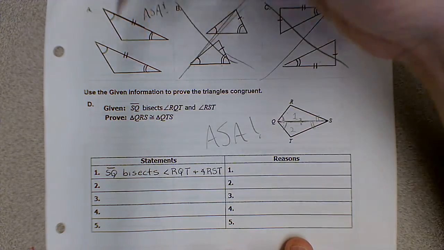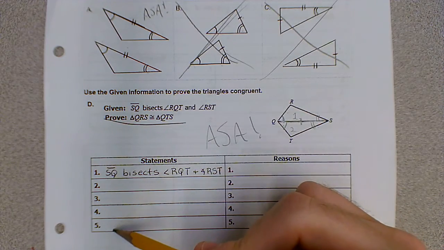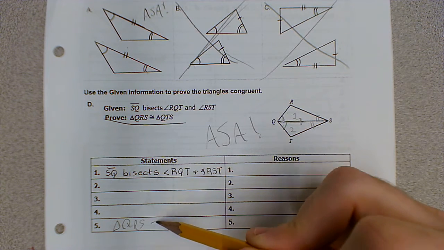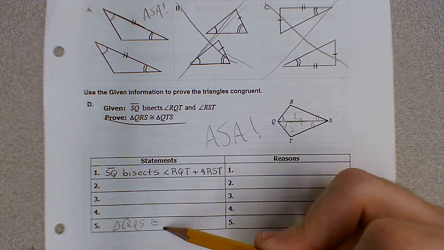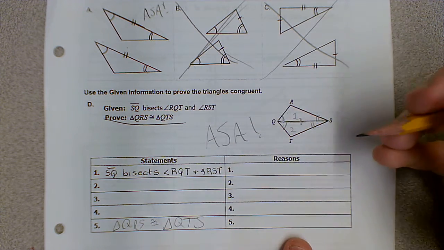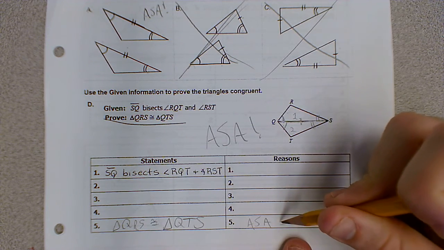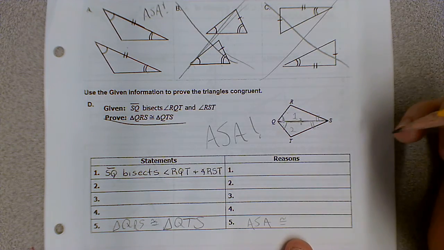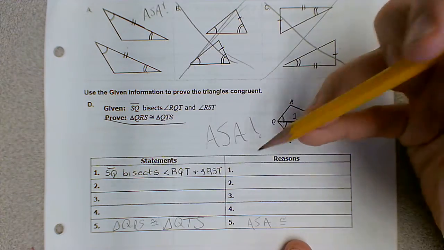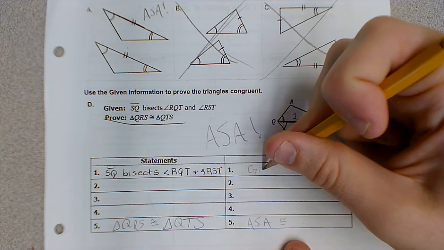So I'm actually going to start with a proof. I'm going to write my proof down at the bottom. Triangle QRS is congruent to triangle QTS. And why? Well, angle, side, angle. Now that we have our proof down at the bottom, we're going to build up to it by starting with the given. SQ bisects RQT and RST. This is given.